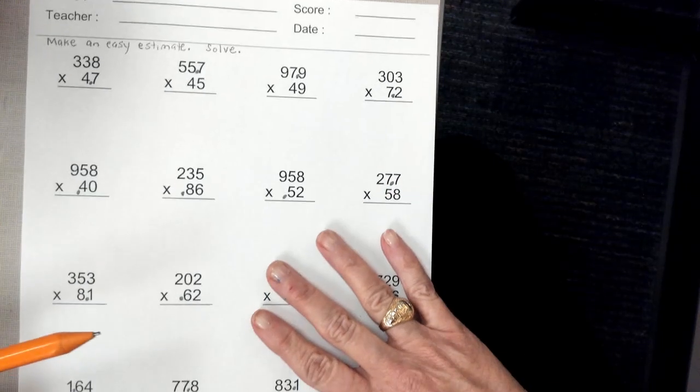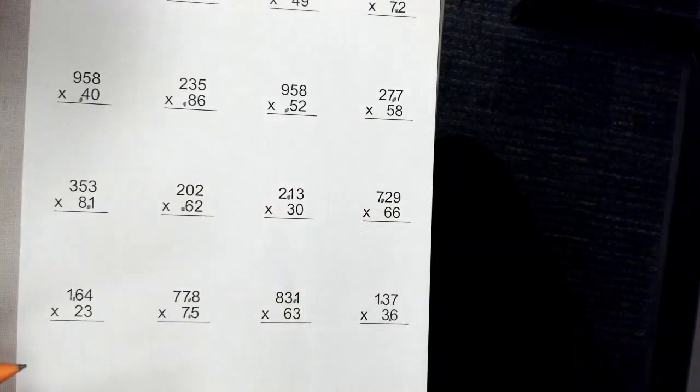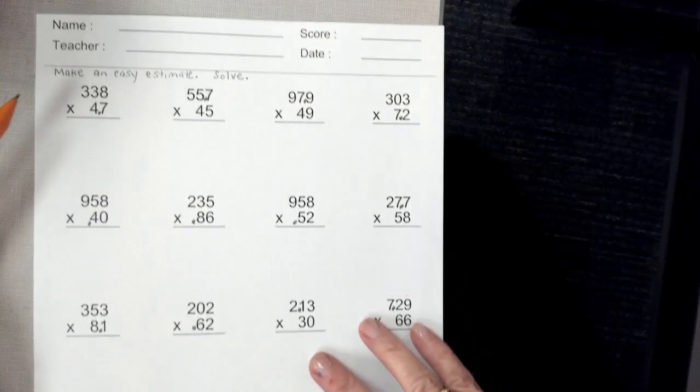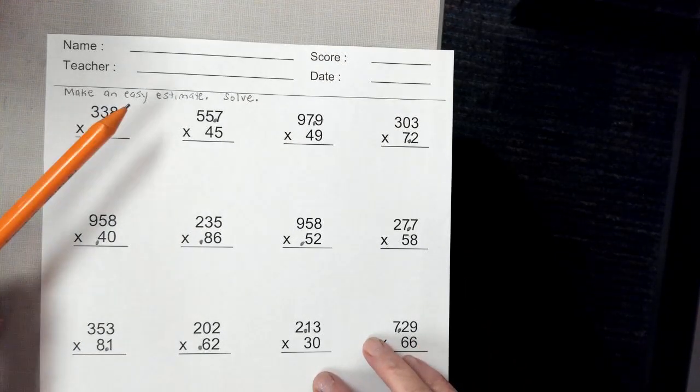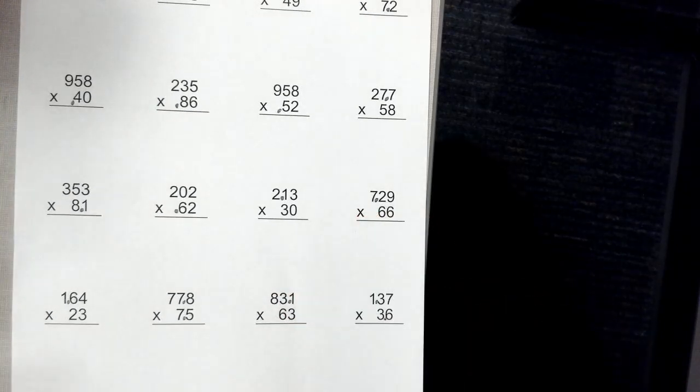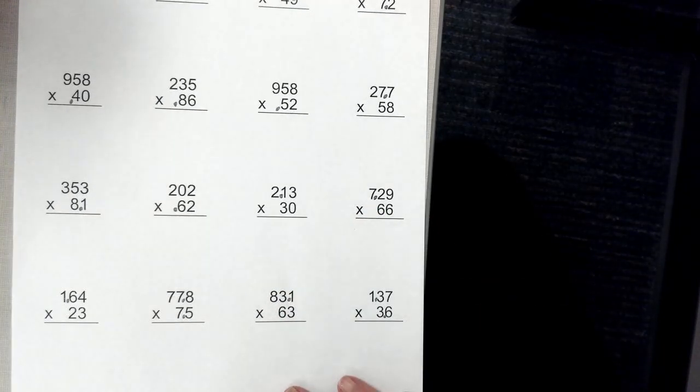So what I thought I would do for you is just scroll on down to the very last row. And our directions today say make an easy estimate and then go back and solve. So remember, boys and girls, when we're estimating, we want to round it to something easy and quick.